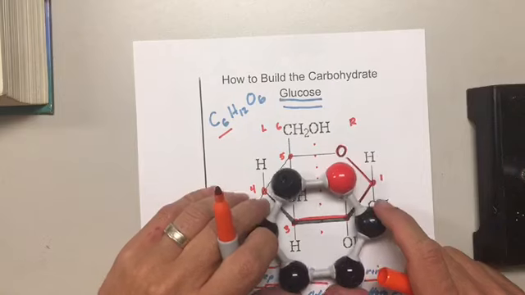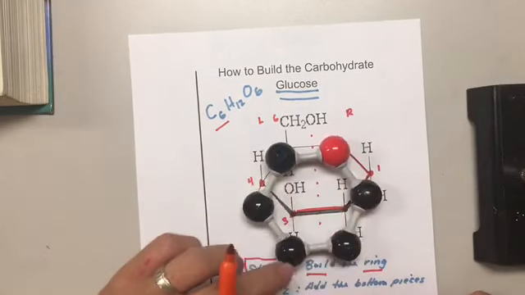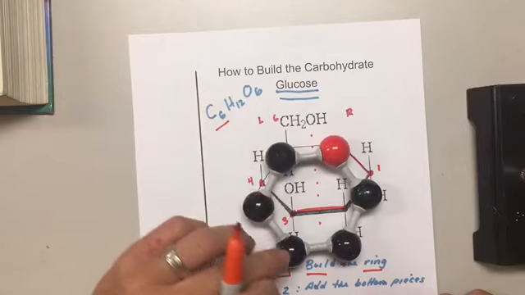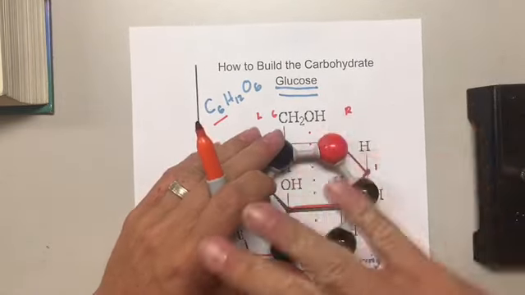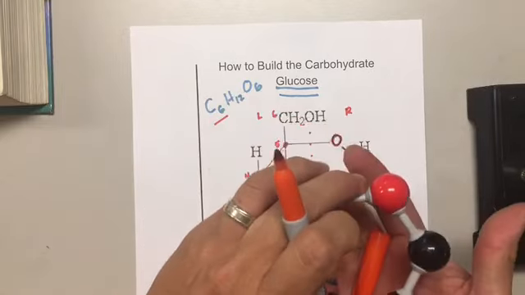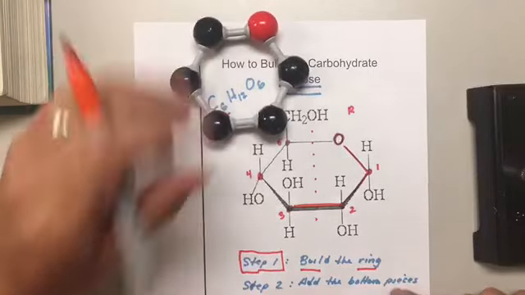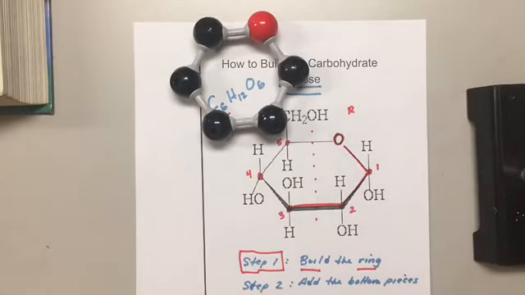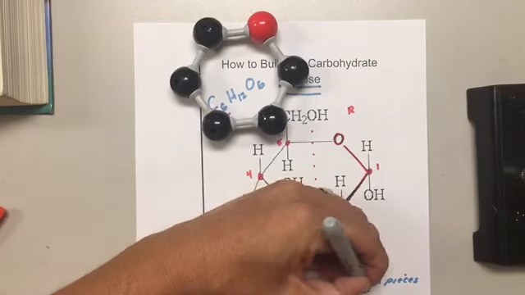That's very important because by doing that, you have these holes right here that you can see. Those are going to be the top of the molecule, and the holes on the bottom are the bottom part of the molecule. Why is that important? Because now we're going to start step 2, which is adding the bottom pieces.